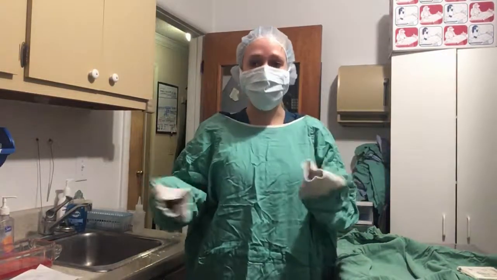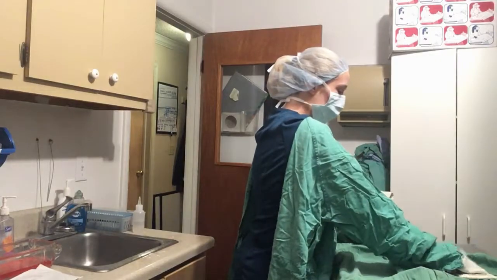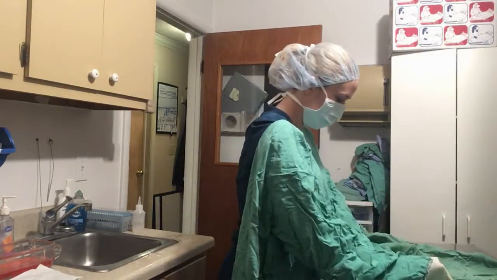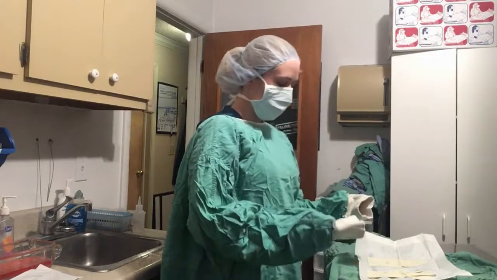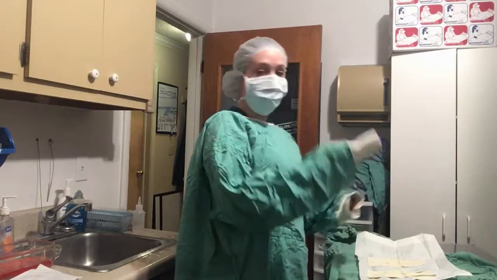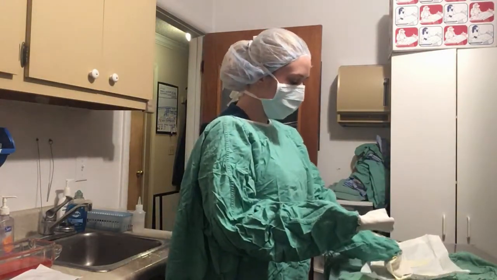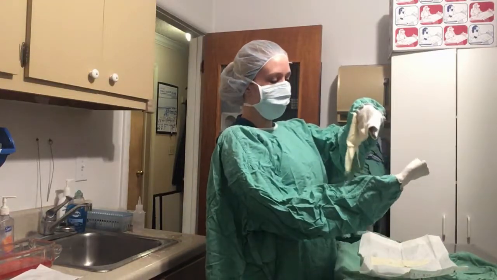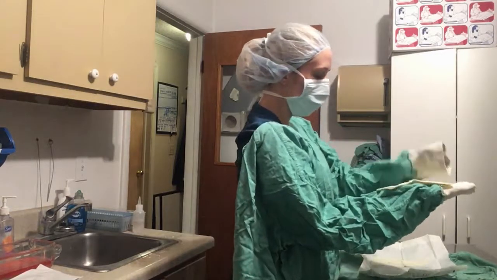So now I'm going to demonstrate a closed gloving. So I'm just going to go ahead and open up my gloves. Now with my hands still in the gown, I'm going to grab onto the end of the glove with my closed hand. And I'm going to place the palm of the glove on the palm of my hand.